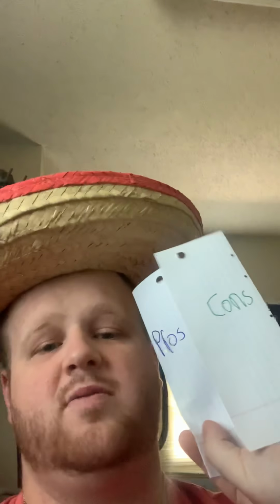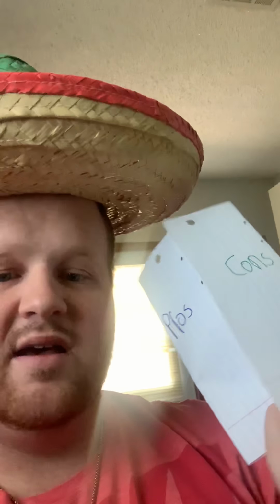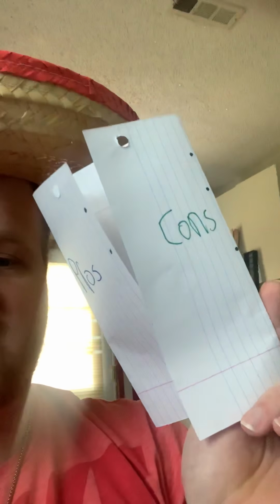For our first activity, as you went through this whole chapter, you've learned a lot about active learning. So you're going to take a normal piece of paper, just like this. You're going to fold it in half twice to make a little pamphlet, a little booklet type of thing. On one side, you're going to label pros. On the other side, you're going to label cons.